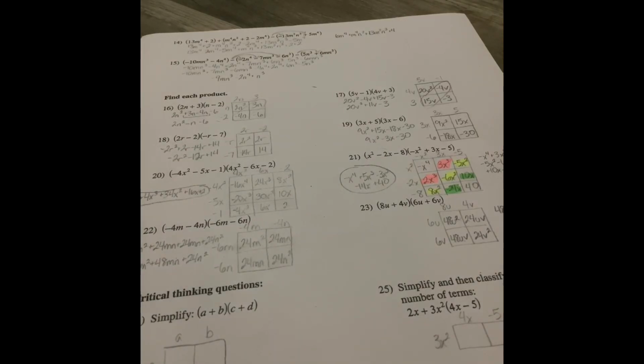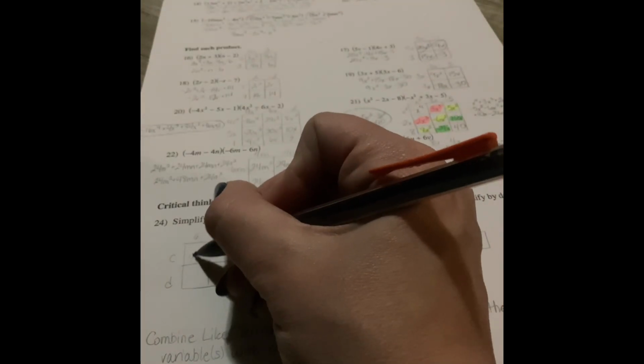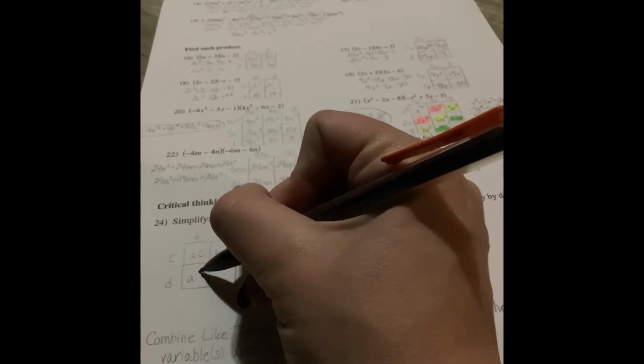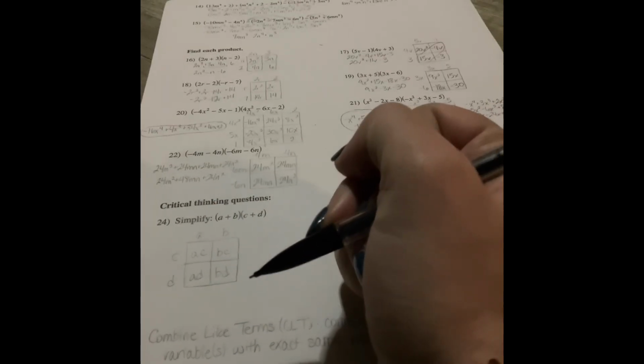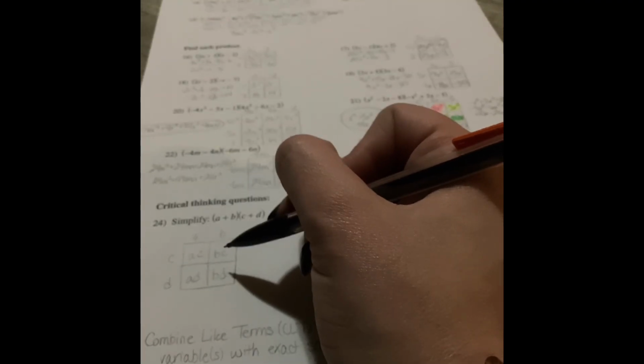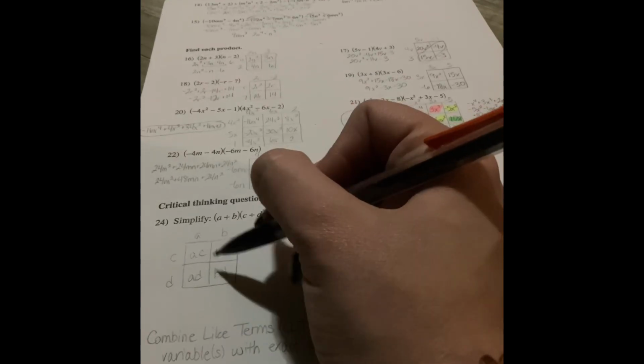The critical thinking questions I don't normally do, nor do I really assign to my students. Down here is a note about combining like terms. They have to have the exact same variables with the exact same exponents. This is what you've been doing. So A times C is AC, BC, AD, and BD. And that kind of helps you see how it works. I don't like this as well because you can't necessarily see what can be combined because you don't see the exponents and the variables. For this one, you can do a box for this multiplication part.